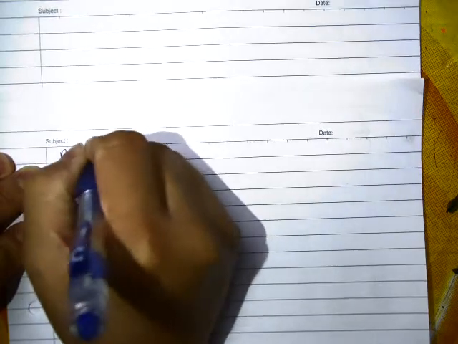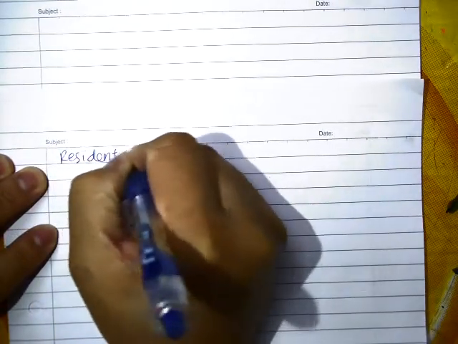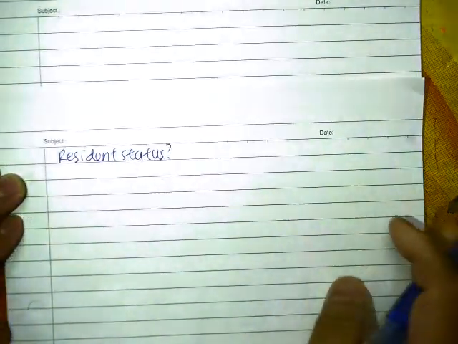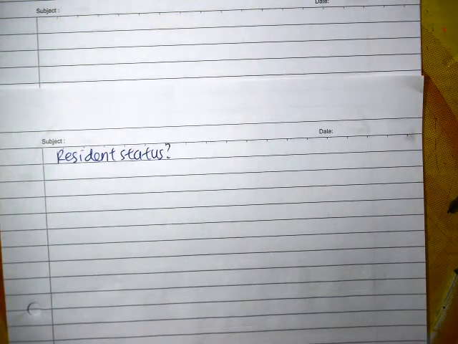Now, the first issue we're going to see is about working out resident status, okay?